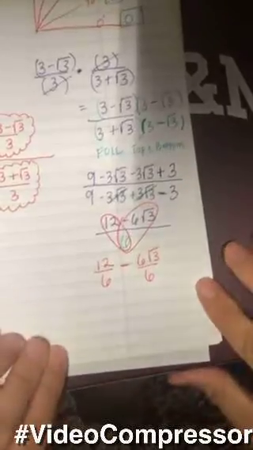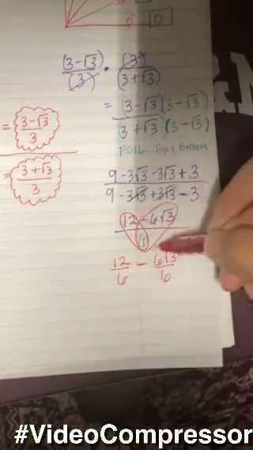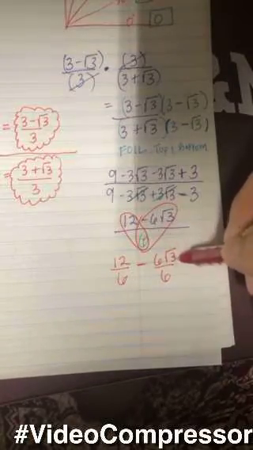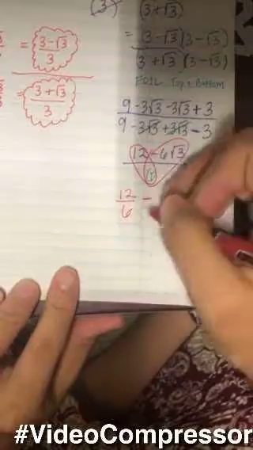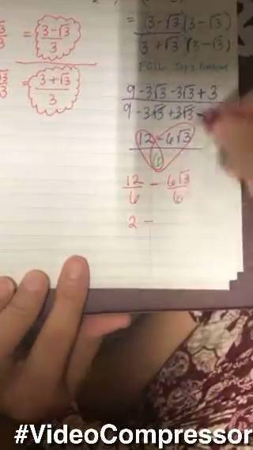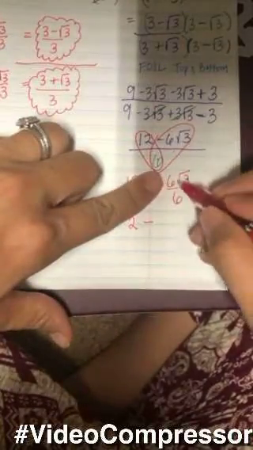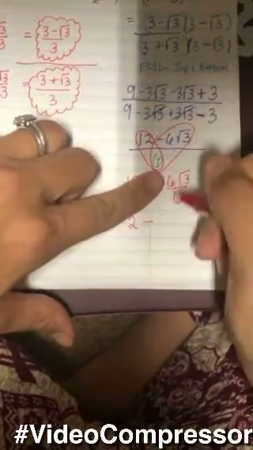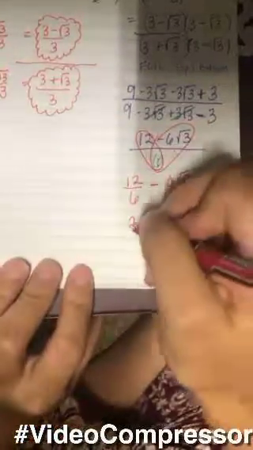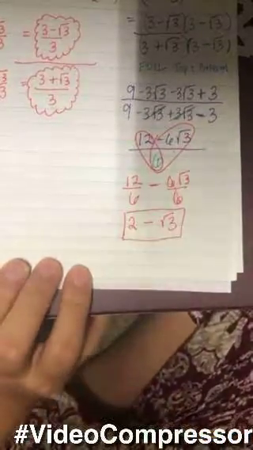All right, so I have 12 over 6 minus 6 times the square root of 3 over 6. So now I'm going to go ahead and simplify individually. So 12 divided by 6 is 2. And then here now these 6 can cancel because here it's in its own little term. These guys can cancel, and then you get the square root of 3. So this whole answer is 2 minus the square root of 3.